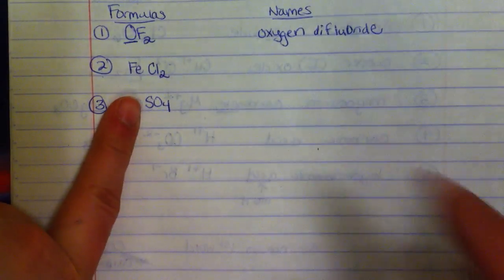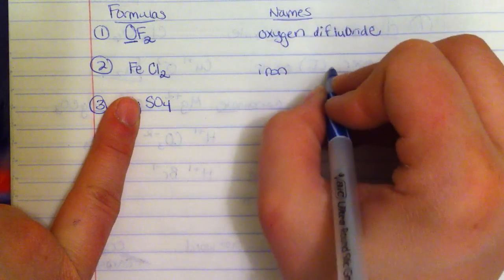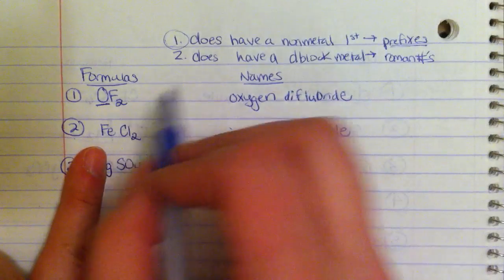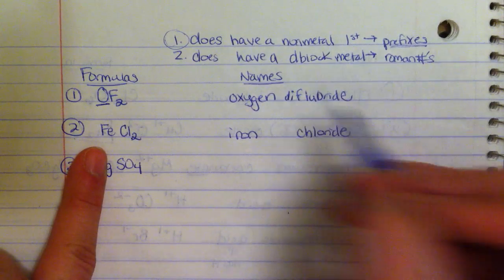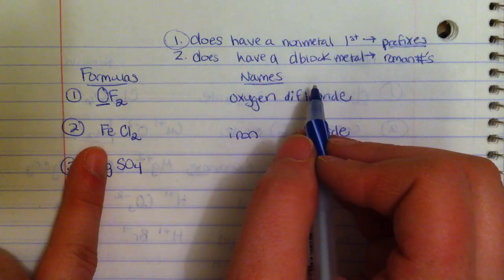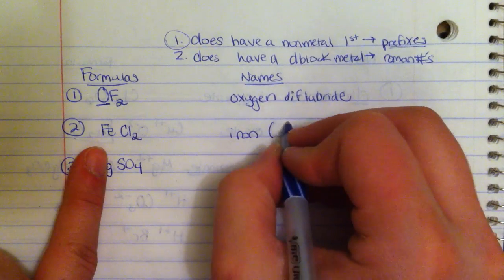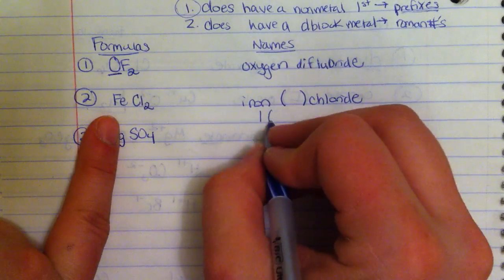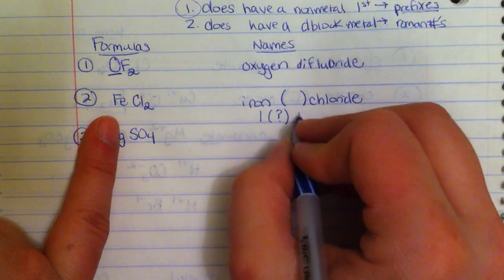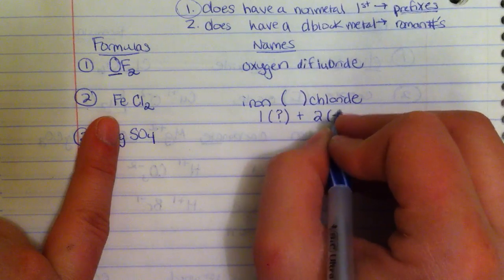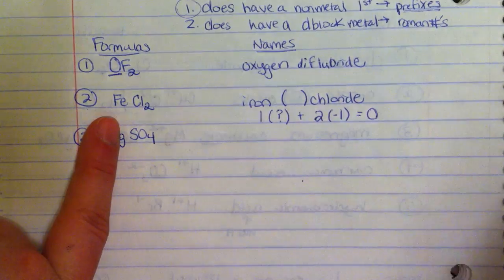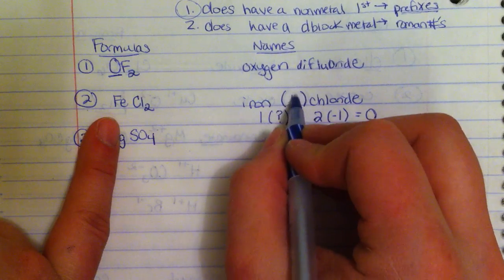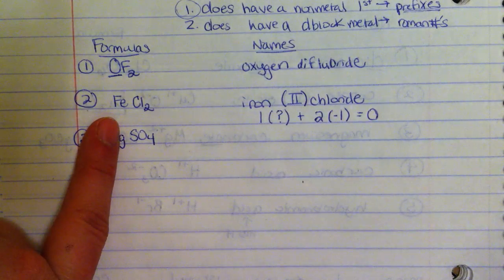Okay, the next one here, iron chloride. Does a nonmetal come first? No, iron's a metal. Does it have a D block metal? Yes, iron is in the D block. So I put my Roman numerals here. You can either do the equation, 1 iron, question mark, plus 2 chlorines minus 1 equals 0. And just looking at it, I can see that it needs to be iron 2 chloride.